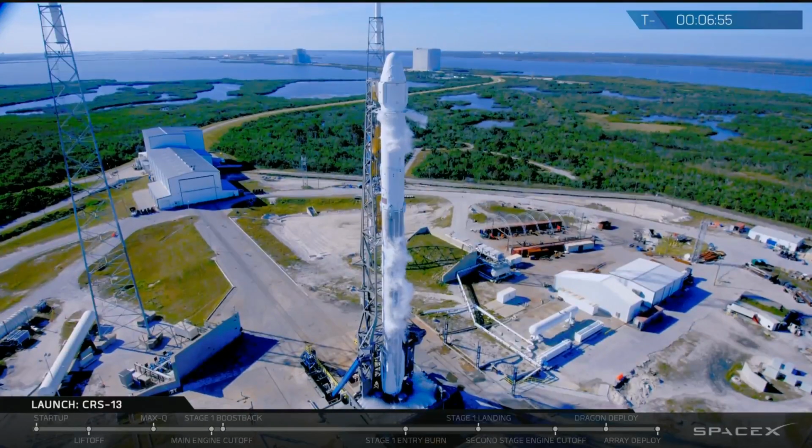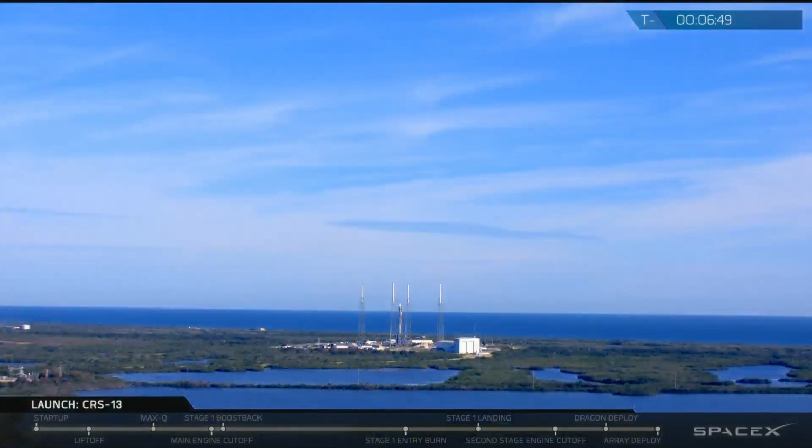Almost just as important as carrying cargo to the space station is safely bringing cargo back home. So the first thing we do when a Dragon gets home is unload all of the cargo and turn that over to NASA. After that, Dragon is shipped to the SpaceX facility in McGregor, Texas.